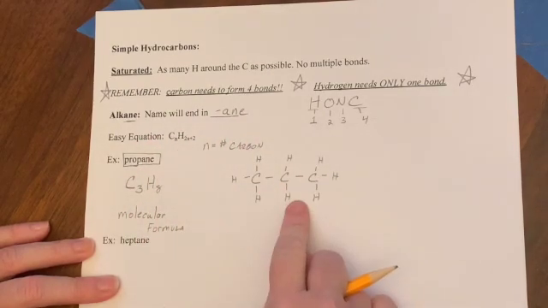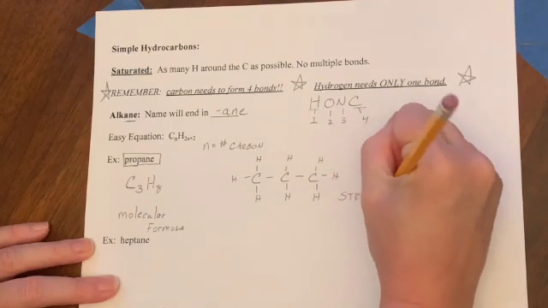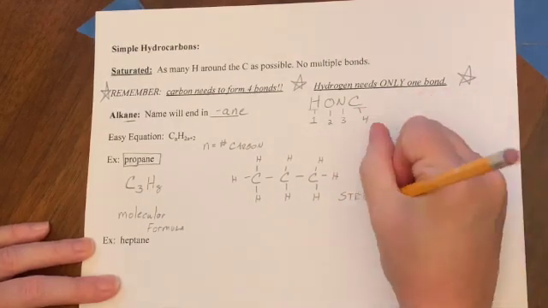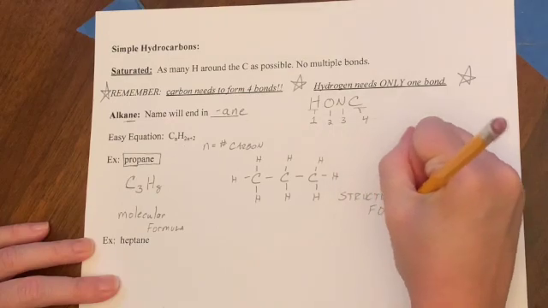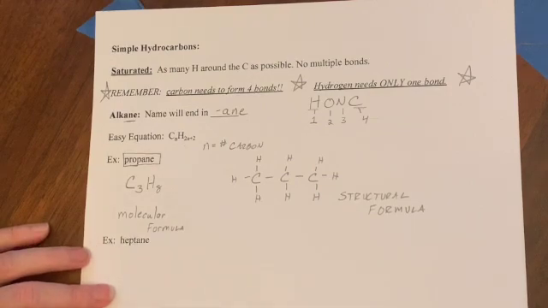What I have here is what's known as the structural formula. And structural formulas are really important in organic chemistry. We're going to see that as we move on. So why don't you go ahead and pause the video and tell me the molecular and the structural formula for heptane.